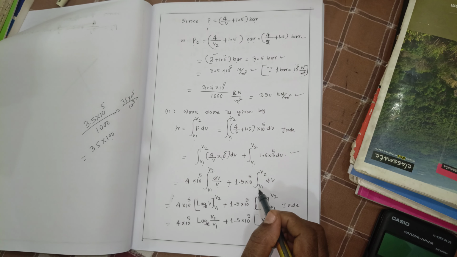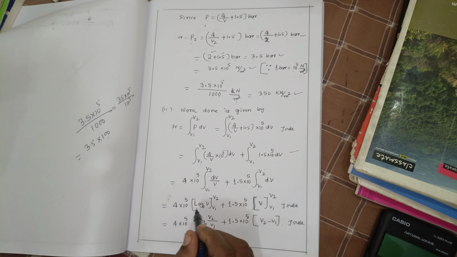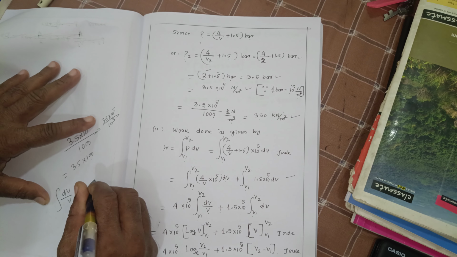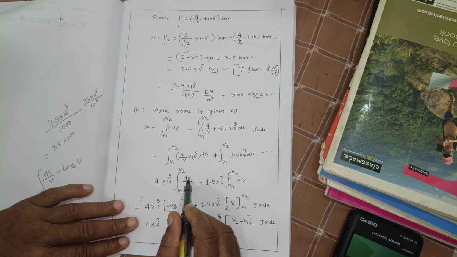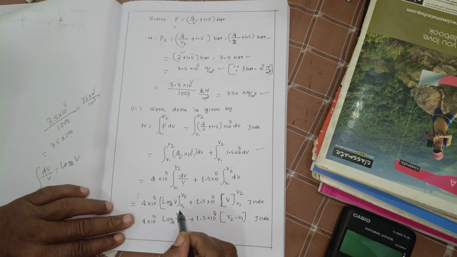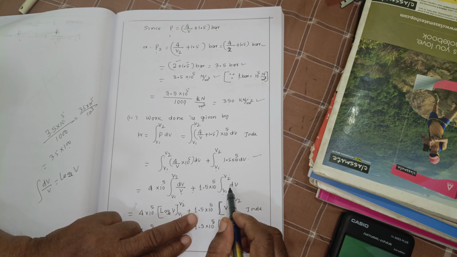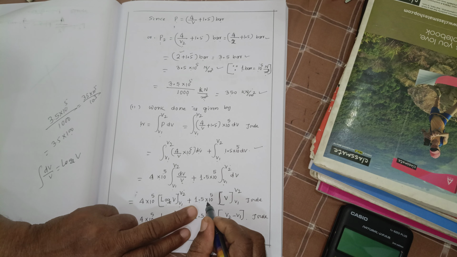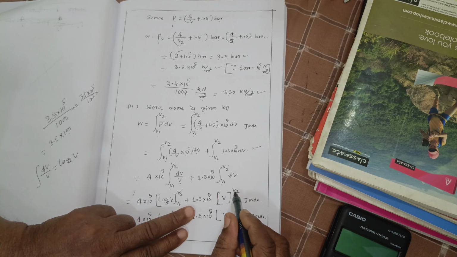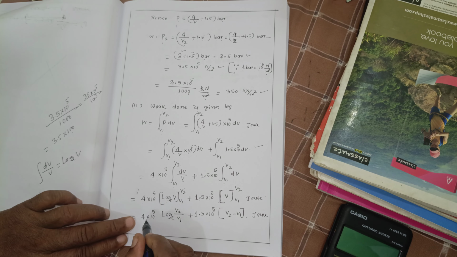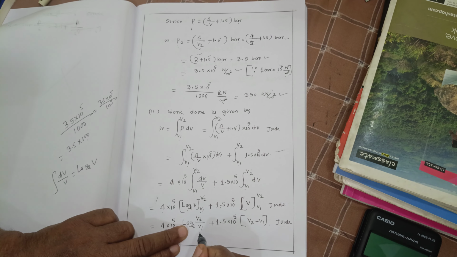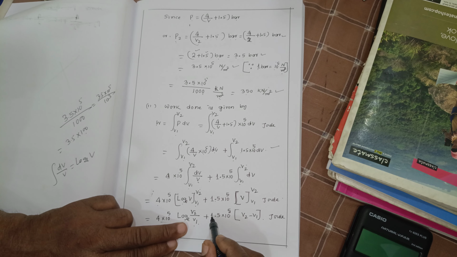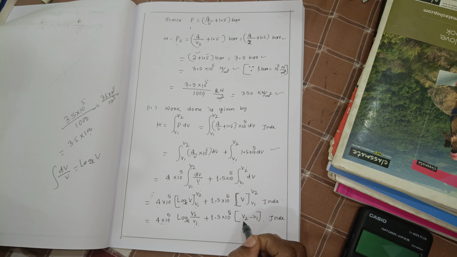And you know that the integration of dV by V is log e V. Therefore the integration of dV by V is log e V with the limit V1 to V2, plus the integration of dV is only V. Therefore I am writing 1.5 into 10 to the 5 V with the limit V1 to V2 joule, or 4 into 10 to the 5 log e V2 by V1, plus 1.5 into 10 to the 5 V, that is V2 minus V1.